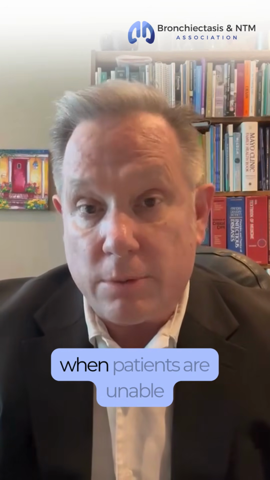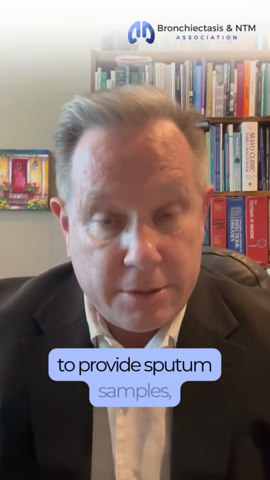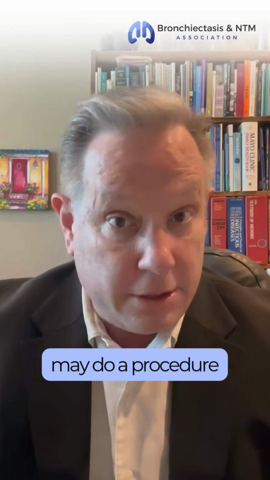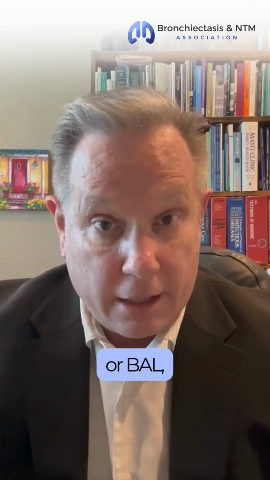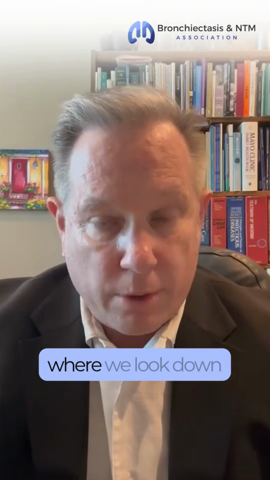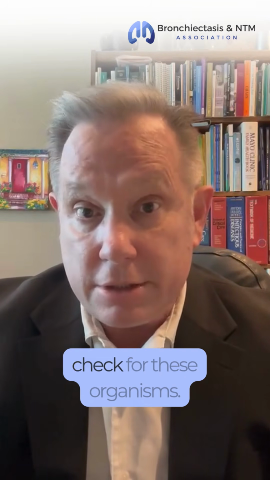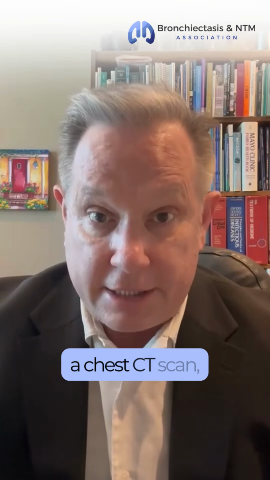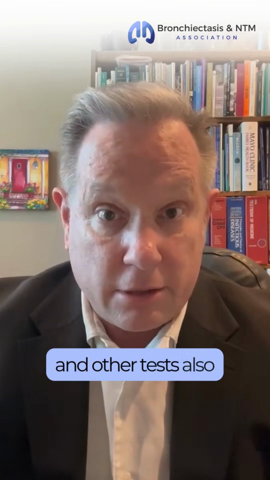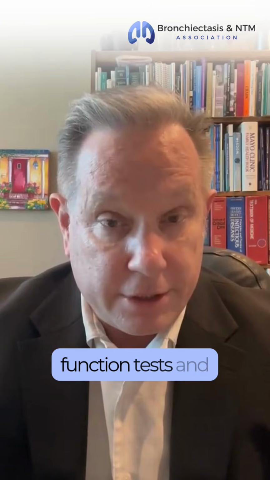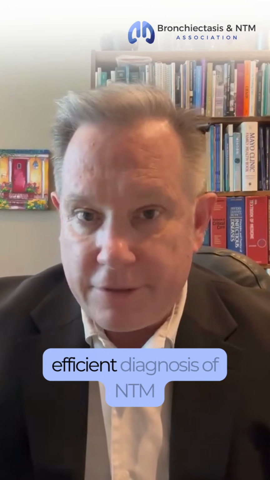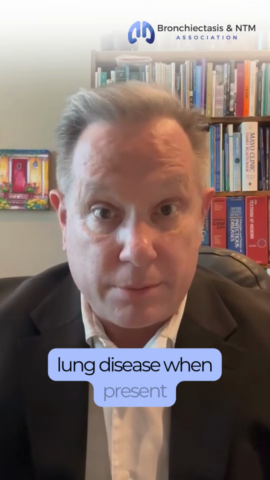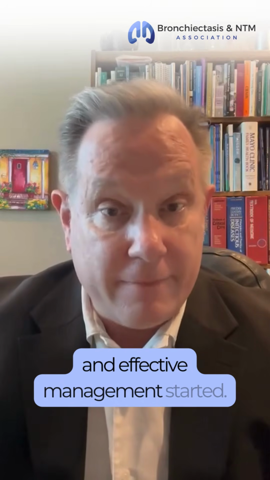In those instances when patients are unable to provide sputum samples, we may do a procedure called bronchoscopy or BAL, bronchoalveolar lavage, where we look down with a fiber optic scope into the lungs and do a washing to check for these organisms. Other tests required include a chest CT scan, and other tests also generally include pulmonary function tests and blood work. With prompt evaluation, an efficient diagnosis of NTM lung disease when present can be made, and effective management started.